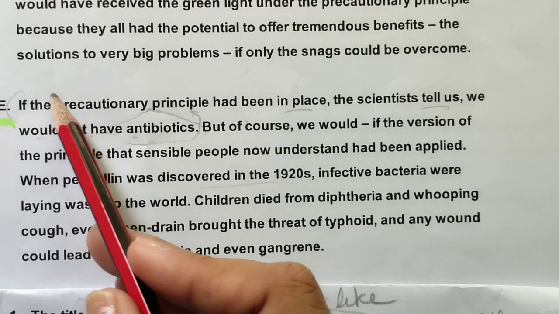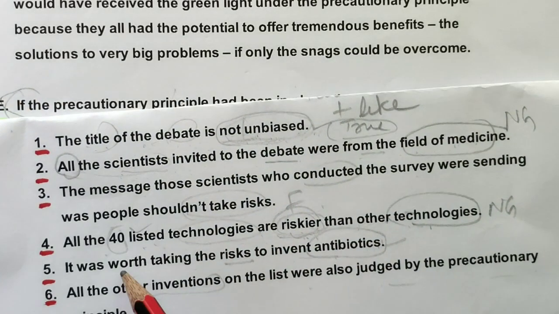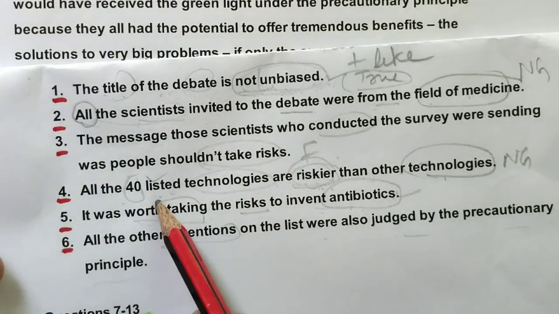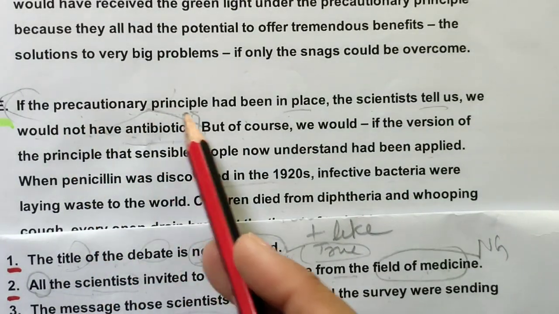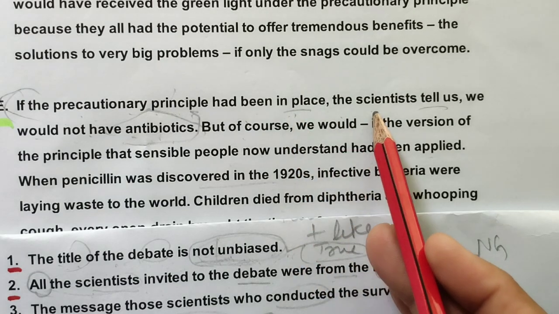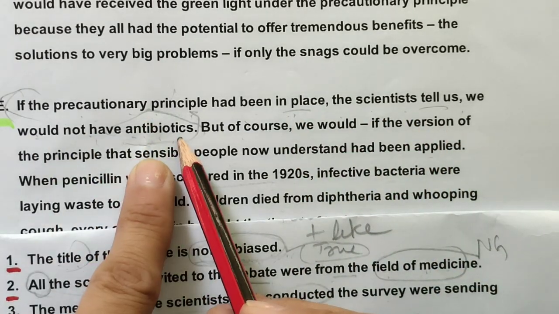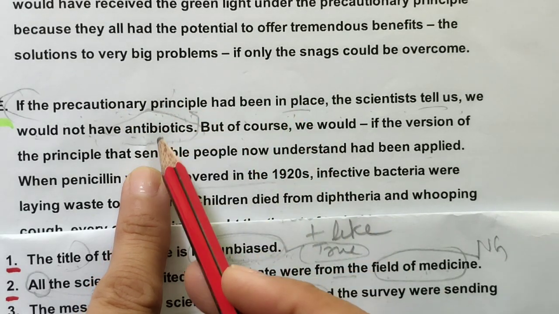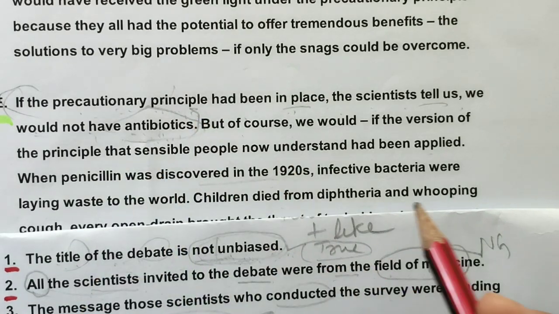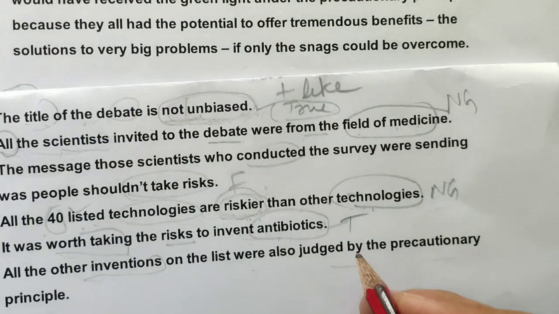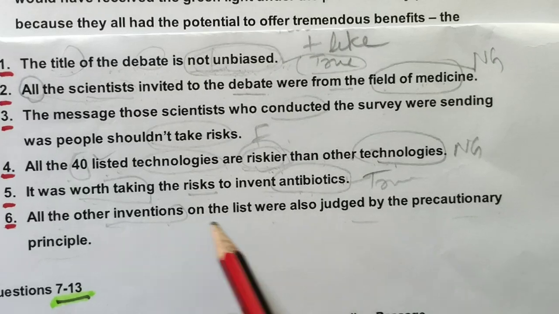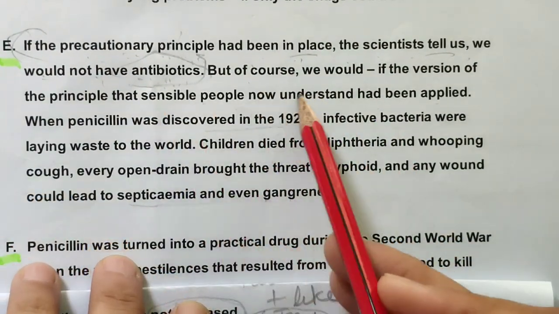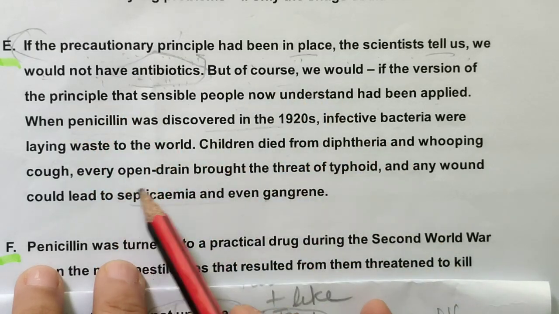Now, on the basis of these two lines we can get our answer. It was worth taking the risk to have. Yes, it was, although the word "worth taking" is not given, but it is implied. "If the precautionary principle had been in place, the scientists tell us, we would not have antibiotics." If they were using this principle, then there would be no antibiotics in the past. So it means this is true. I have written: all the other inventions on the list were also judged by this principle.